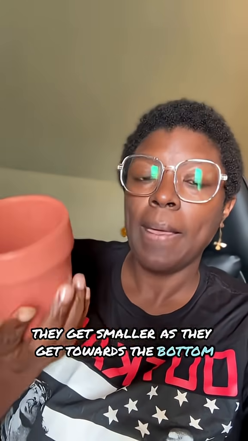You will see a lot of coffee cups, they get smaller as they get towards the bottom, because as you drink it, it decreases the amount of surface area that is exposed to the air, so that if you take a while to drink your coffee, it's not losing more and more heat as it gets lower and lower.